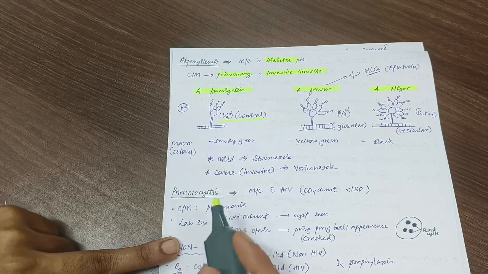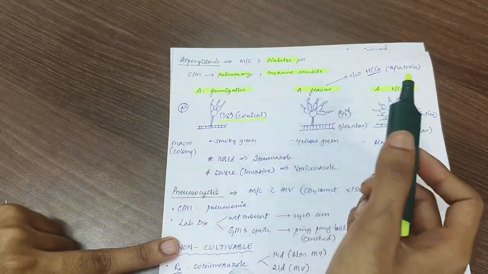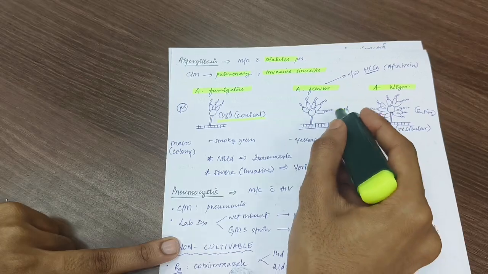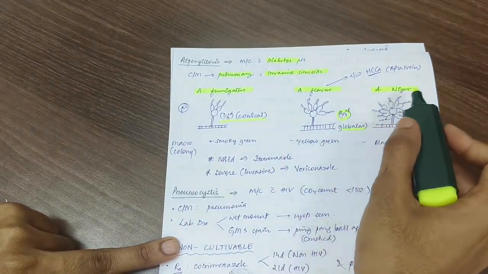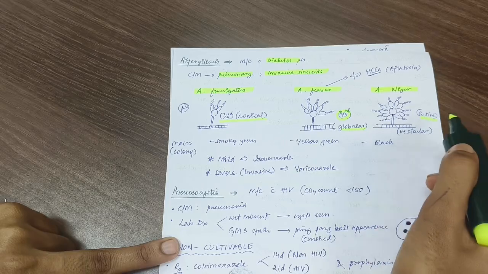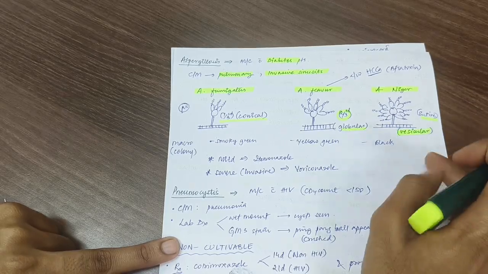Then Aspergillus flavus, that is having 2/3, or globular. Then Aspergillus niger, it is having the entire, and it is called vesicular, just like a vesicle full.